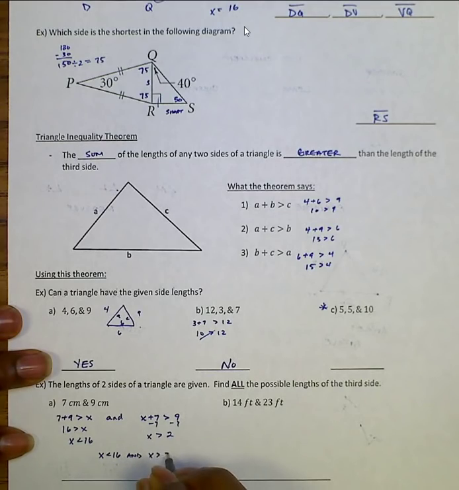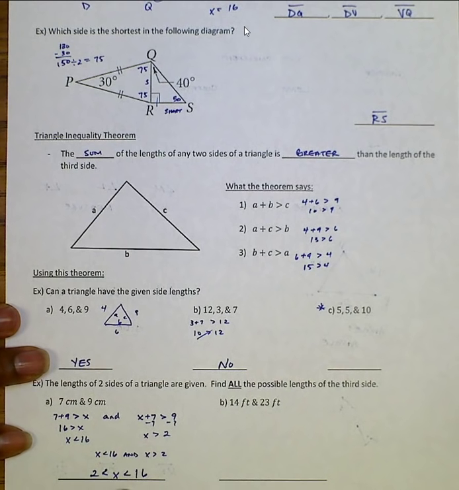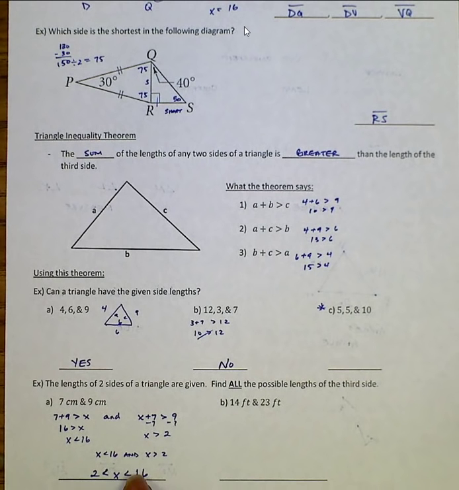Or we could write it as a compound inequality and say that x is greater than 2 and less than 16. Either of these is acceptable as an answer for you to write, but you need to make sure that you can recognize both of these as well, just in case the answer is presented in a different way. Okay? Let's try that again with B. Again, we're looking at the two possibilities.